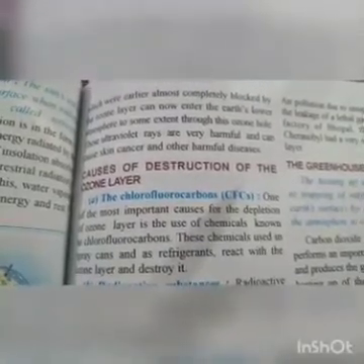So these UV rays, which directly enter the Earth's atmosphere, are very harmful and can cause several diseases, as well as skin cancer. It can cause skin cancer also, right? Okay, now next is causes of destruction of the ozone layer.